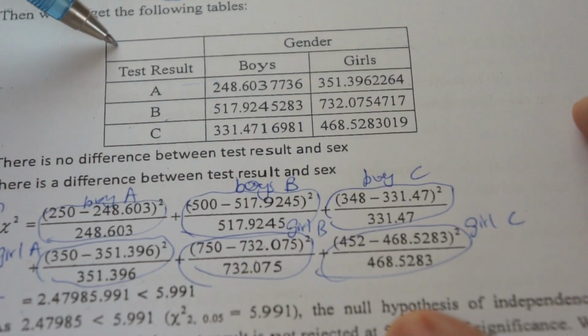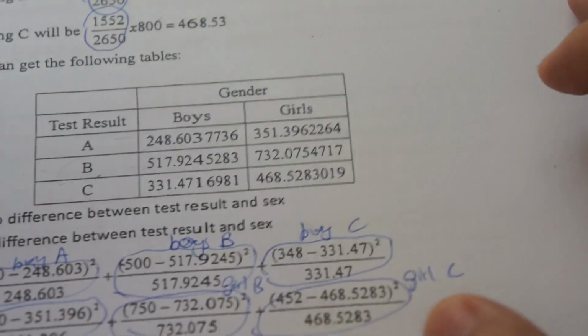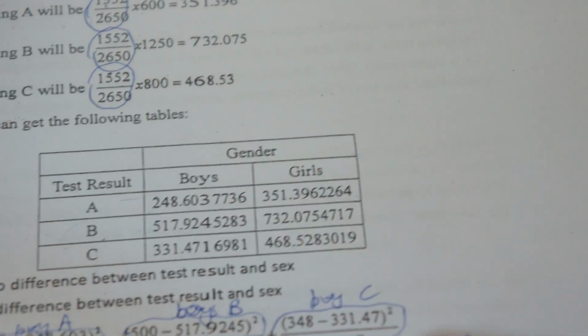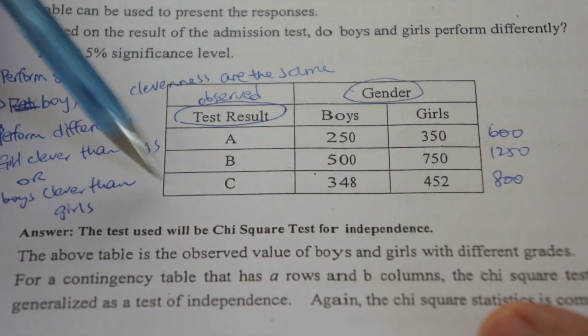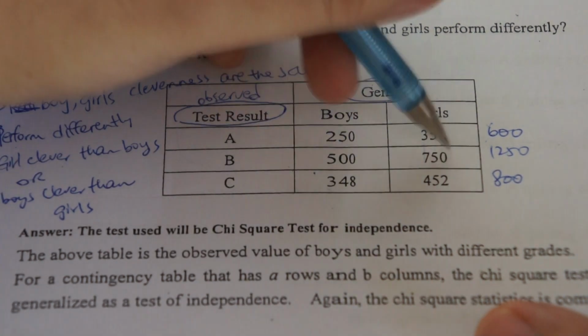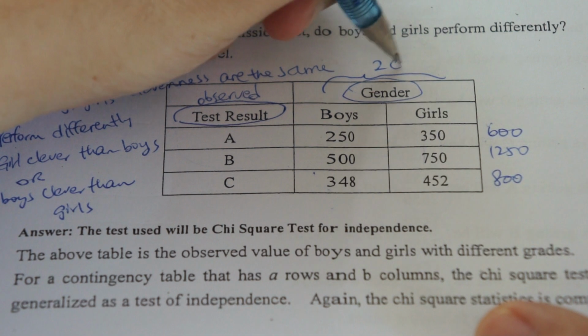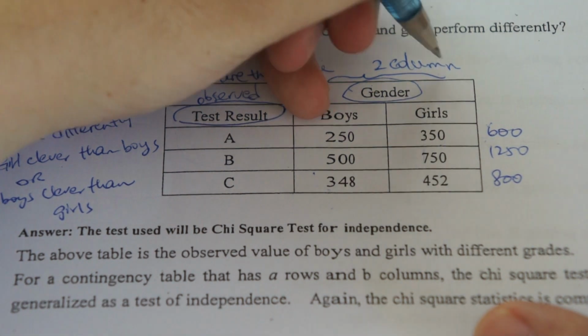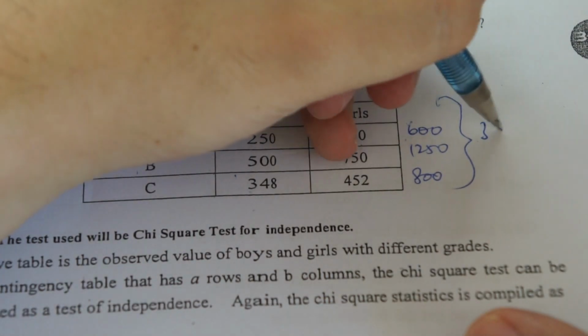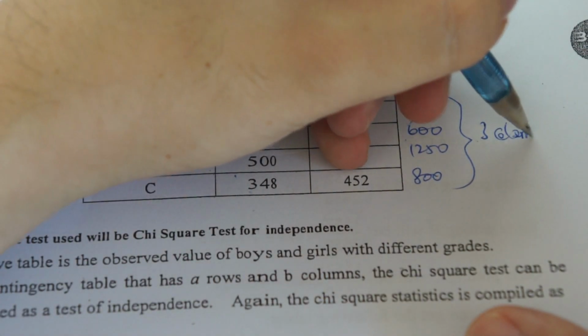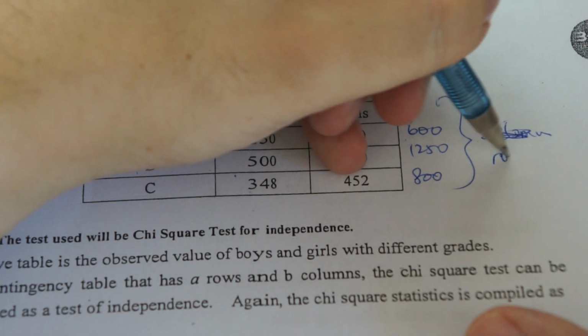But bear in mind that this is a table called the contingency table. In this example, we have boys and girls, which means we have 2 columns, and we have A, B, C, which means we have 3 rows.